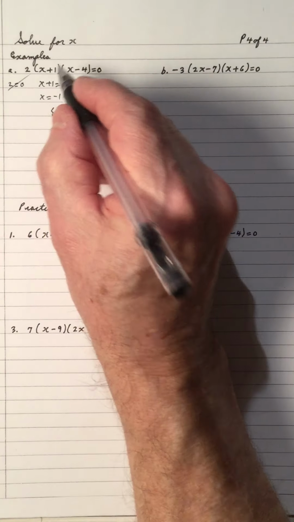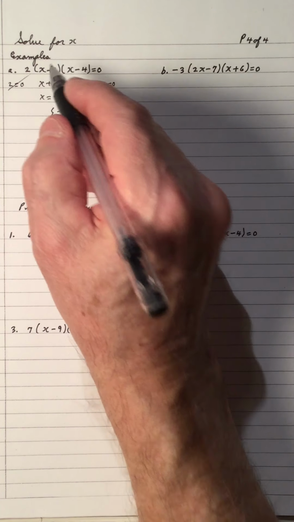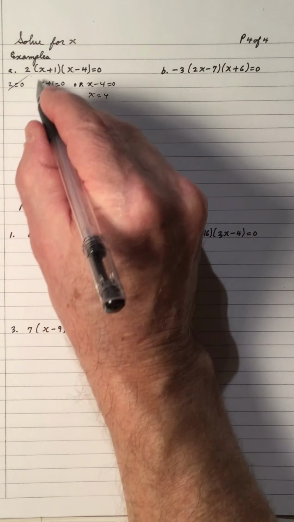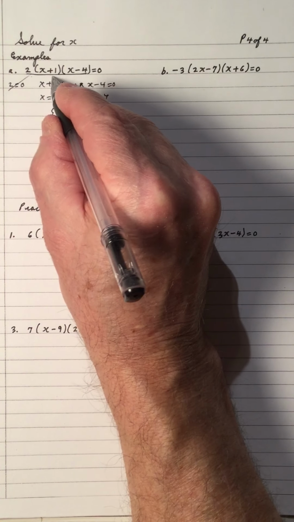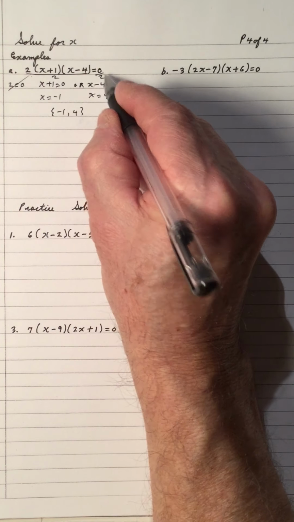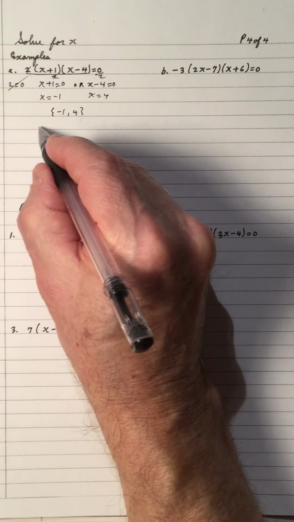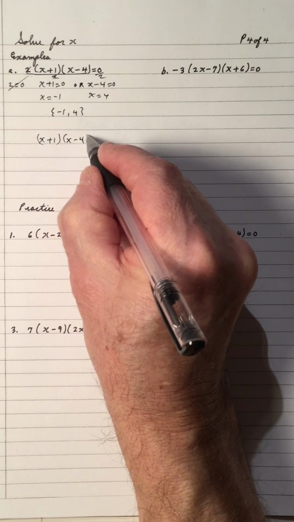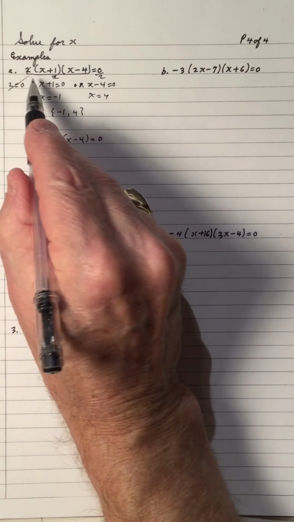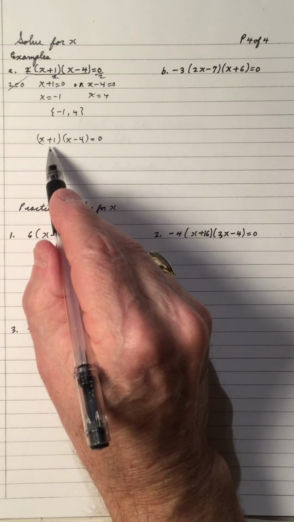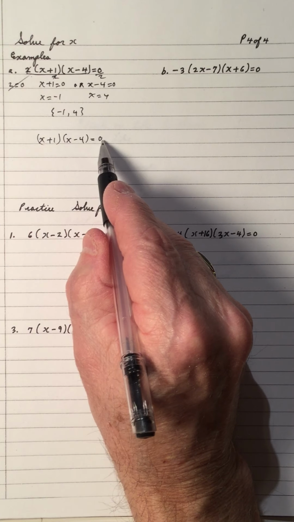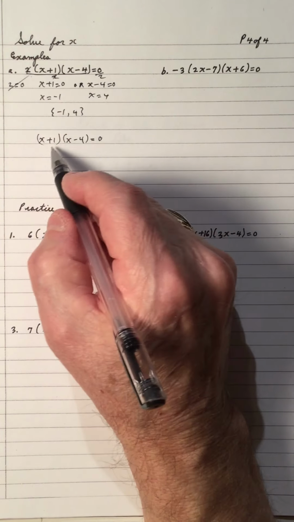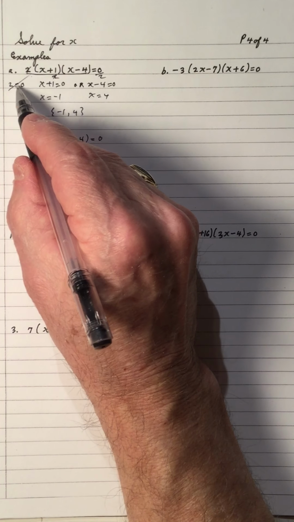And some people will take this equation and divide by 2. Watch. If you divide by 2, the 2s cancel, and you get x plus 1, x minus 4 equals 0. So you can divide by 2 and get this equation. But the 2, I don't say ignore it, but you can't say 2 equals 0.